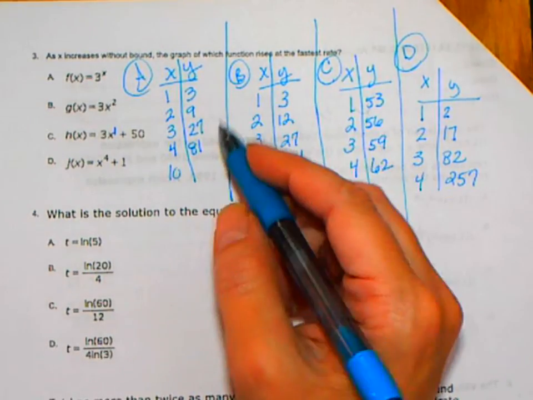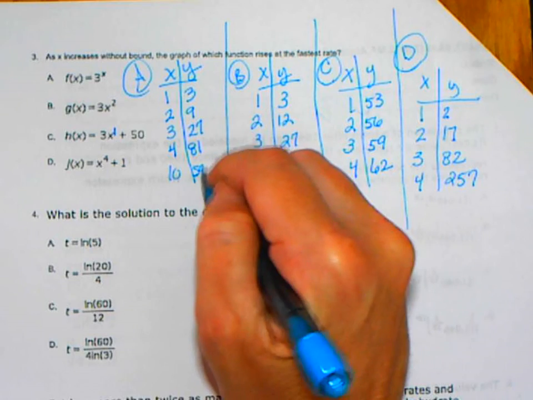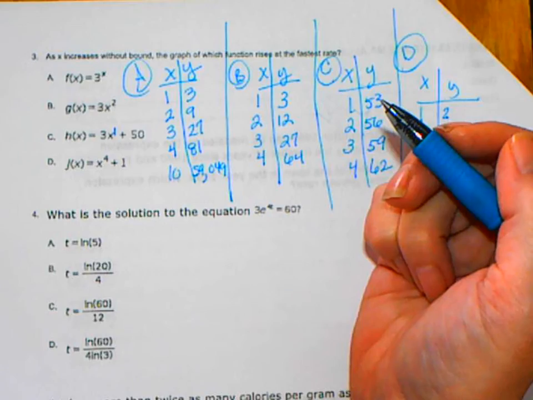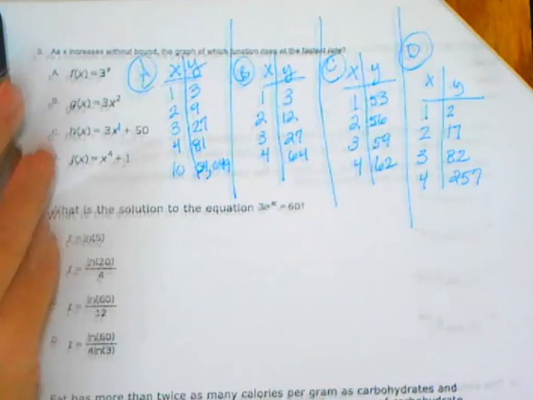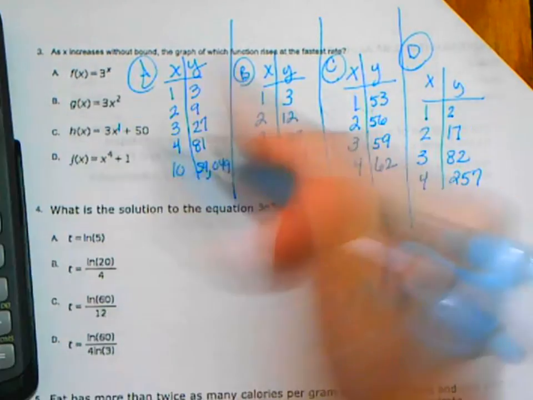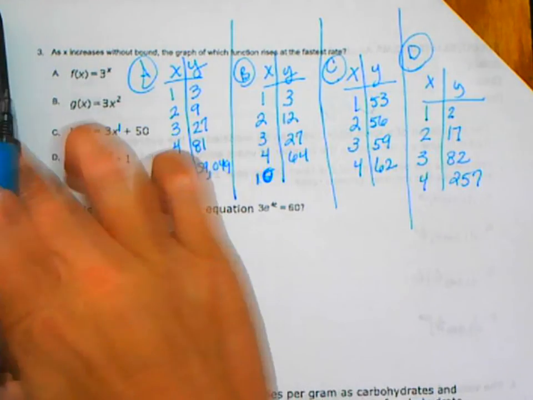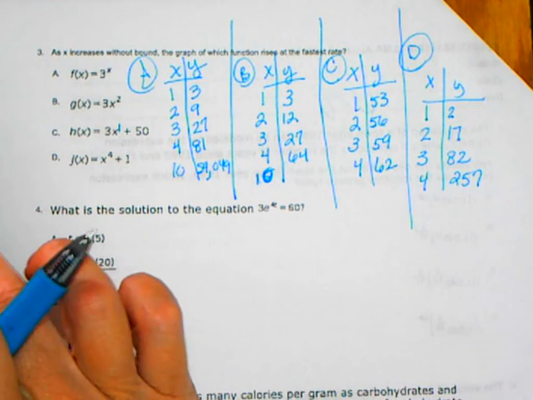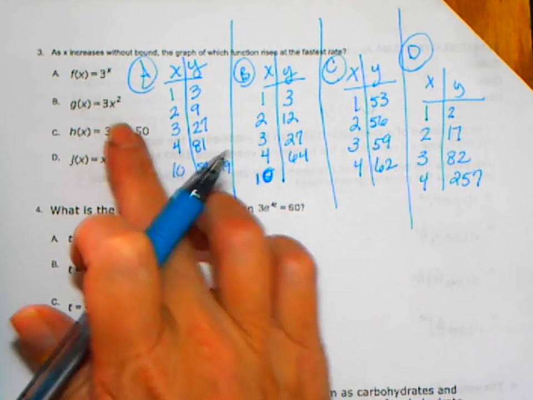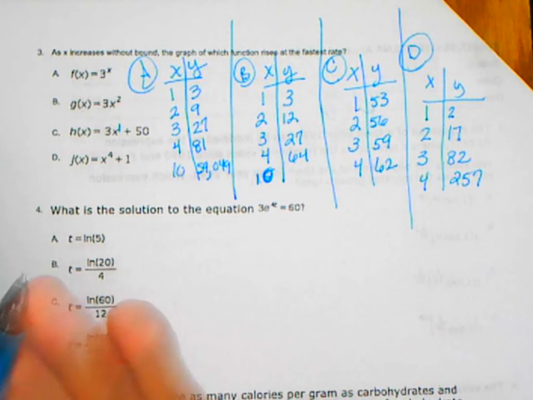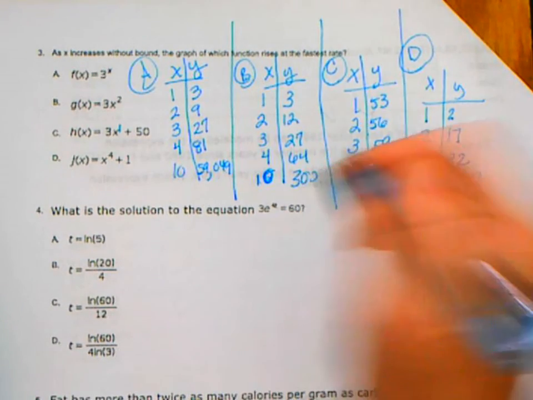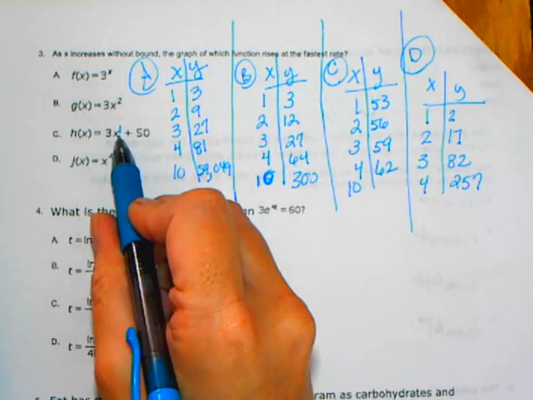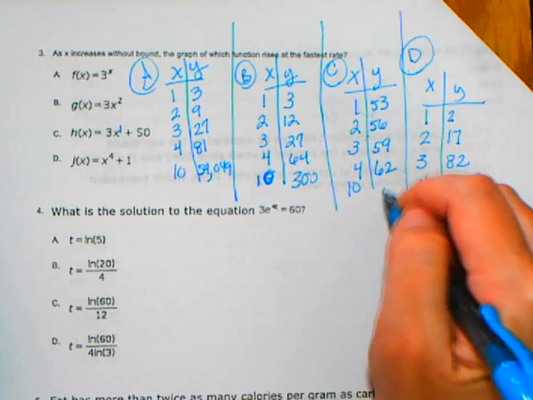Well, for A, when x was 10, y was 59,049. For B, 10 raised to the second power times 3 would be 300. For C, when x is 10, 3 times 10 is 30. 30 plus 50 is 80.